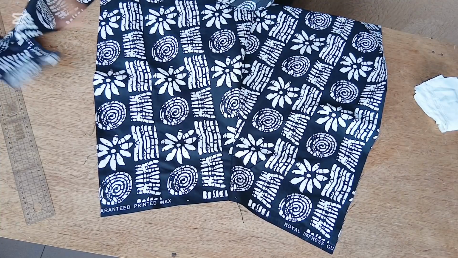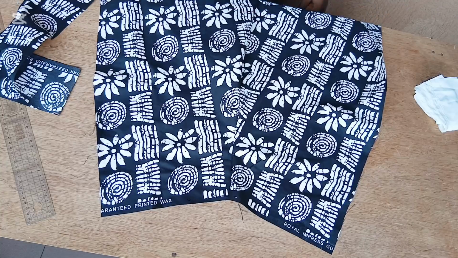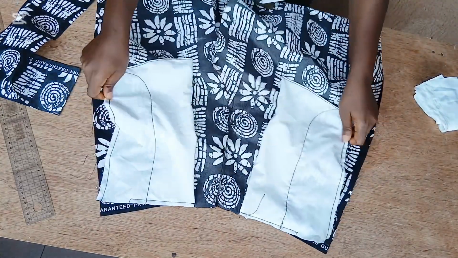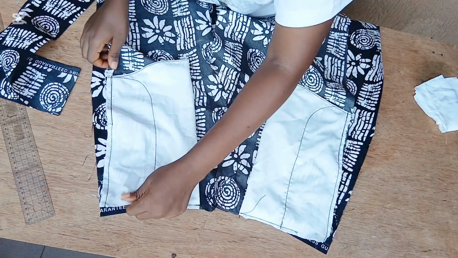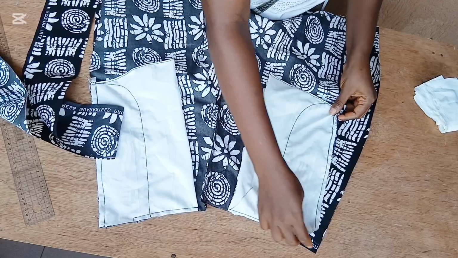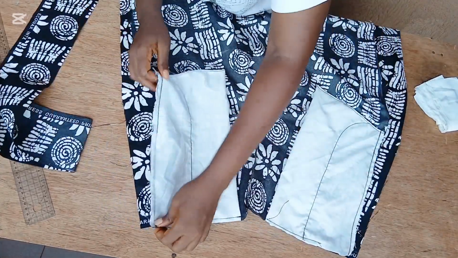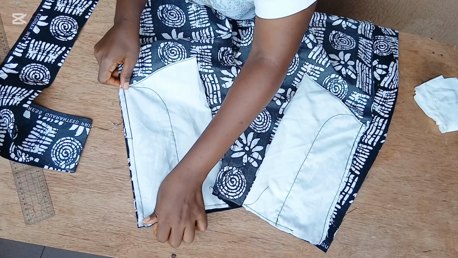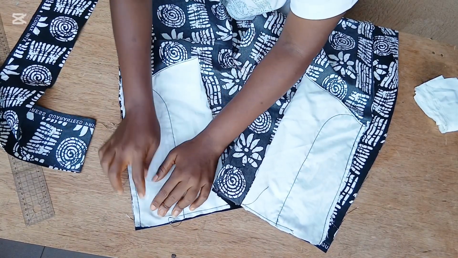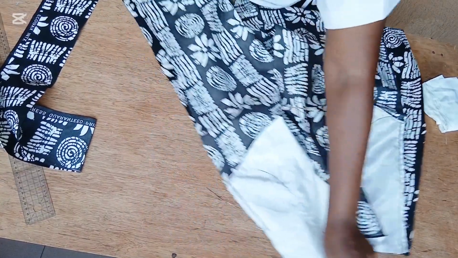I'll open the back side up, and I'll also open the front and place it on. Now watch, I place the front on top of the back, and I will go and join it. I will go and sew the both sides. I will join the both sides now.